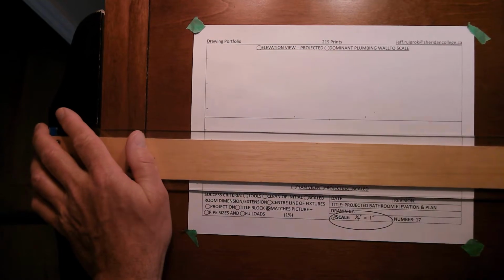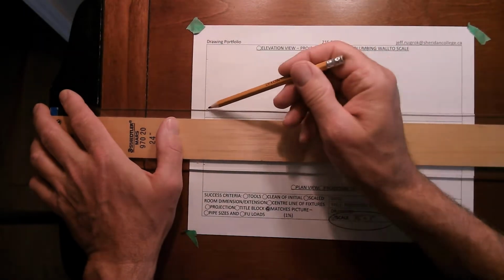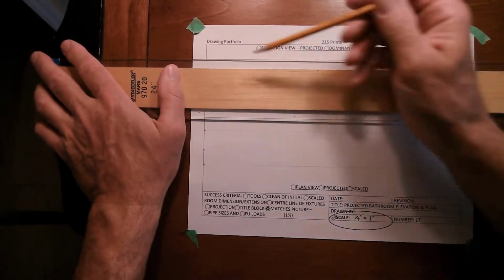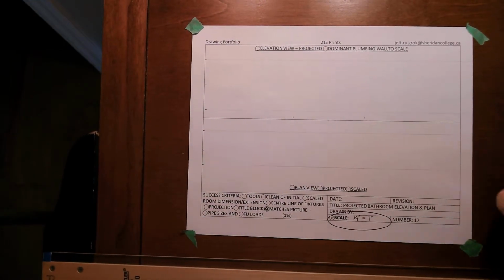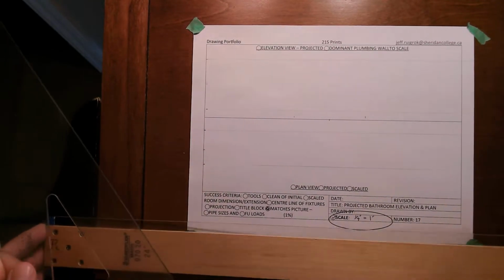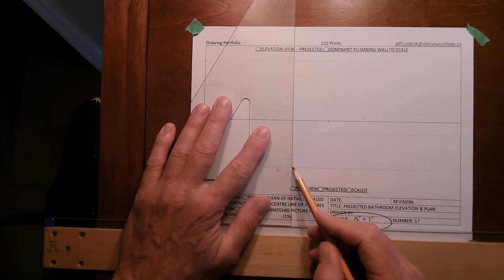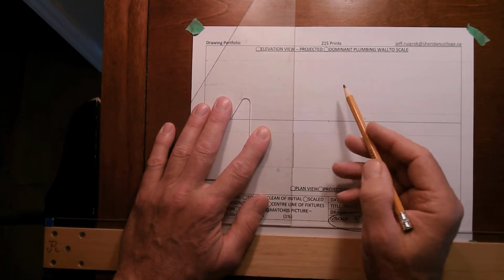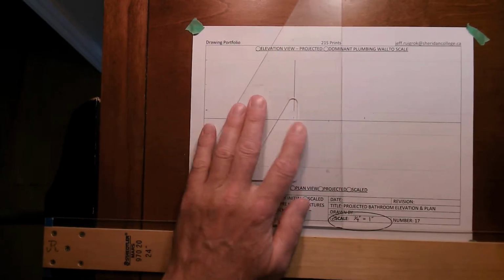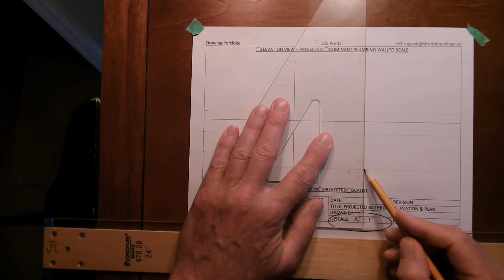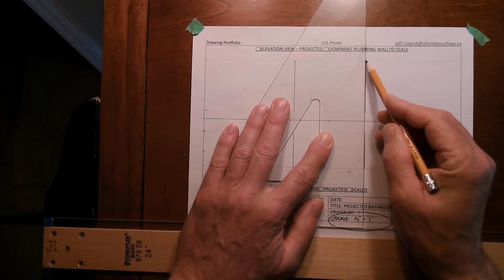1/4 inch used to be the standard for drawings on a job site. I don't think it actually is anymore. Here's the height of my room. Here's my floor. Here's my height. And again, I'm just marking it once and drawing it twice. Here's my floor. Here's my height.